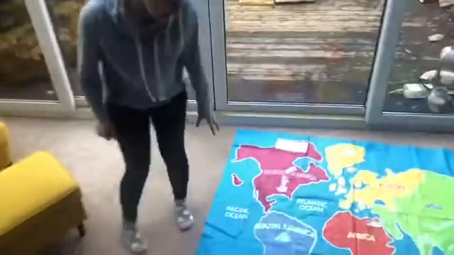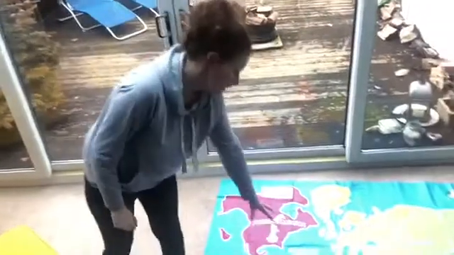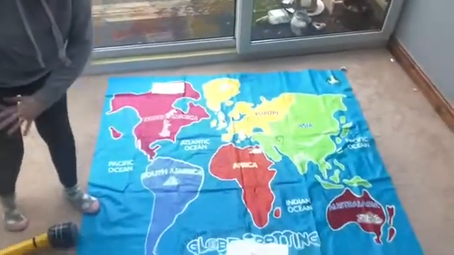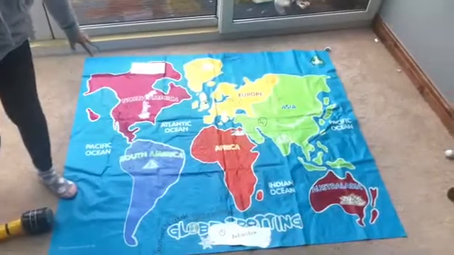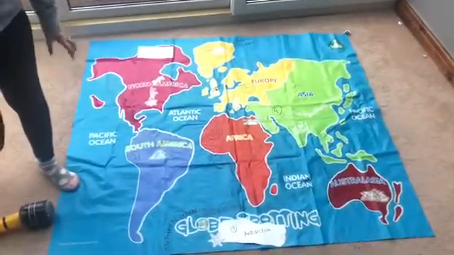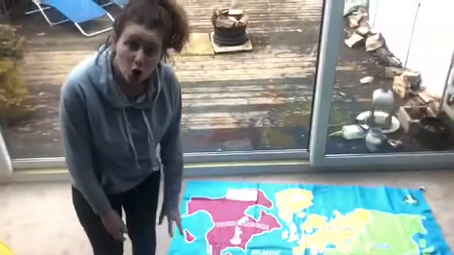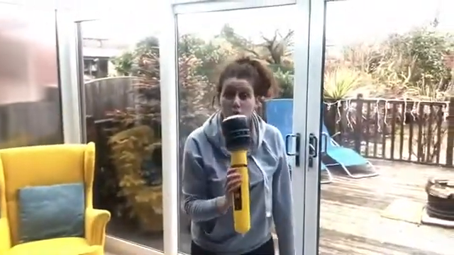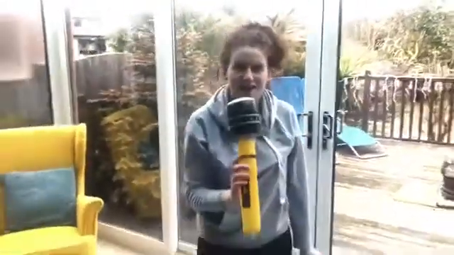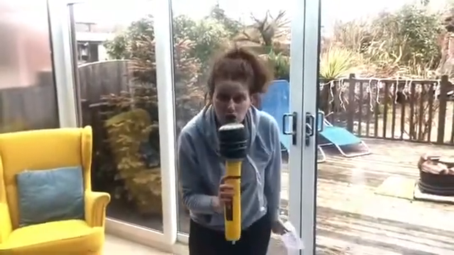And you can see that surrounding these 7 continents is all that blue. And that blue is all the different oceans. Here's our next keyword, ocean. So let's get our magic microphone. Can you say ocean? Fantastic. Can you whisper it? Ocean. Brilliant. Can you say it really loud? Ocean.